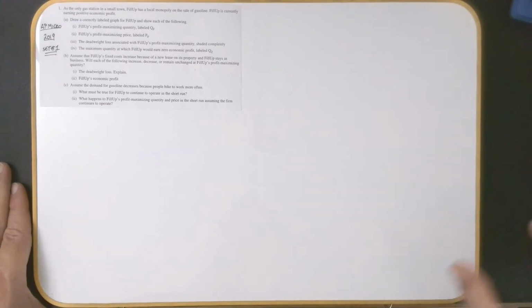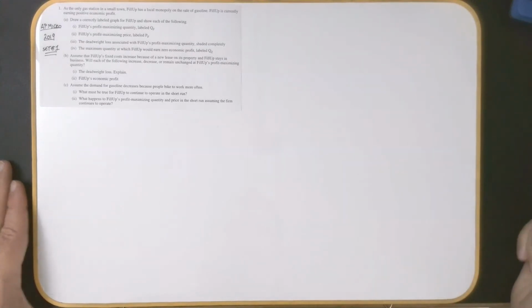Question says, as the only gas station in a small town, they just told you right there it's a monopoly. And then it actually says Philip, the name of the gas station, has a local monopoly on the sale of gasoline. Philip is currently earning positive economic profit. All right, so in the statement there, you can already determine you're in imperfect competition and you're making a profit.